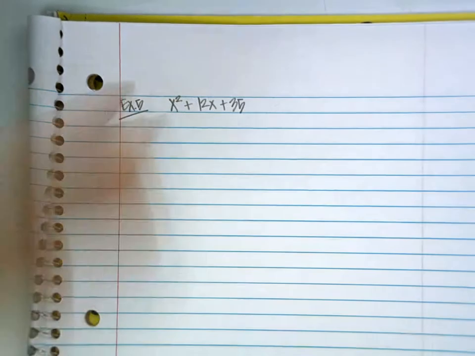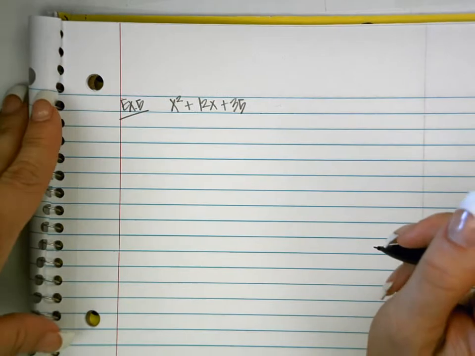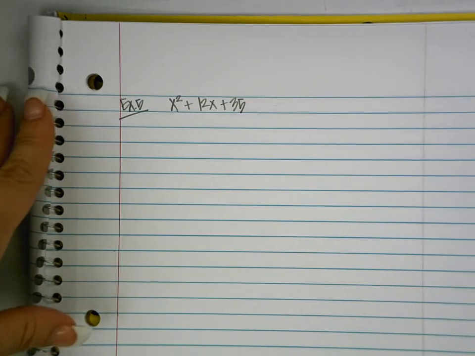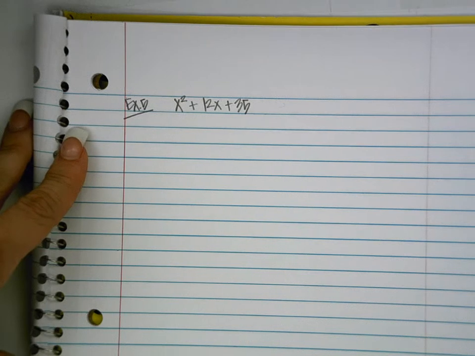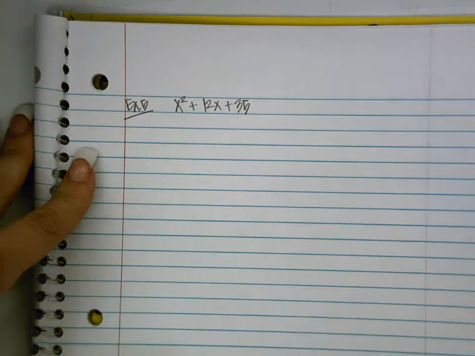x squared plus 12x plus 35. I'm trying to make these quantity problems as simple as possible, okay? This is hopefully, I think, a pretty simple problem. How do you factor this?